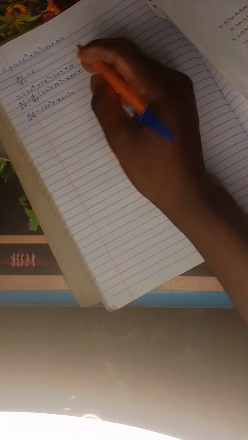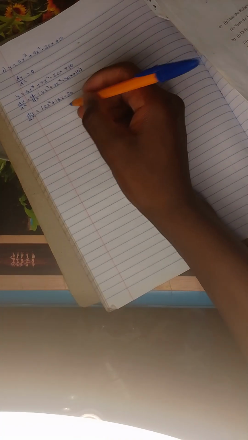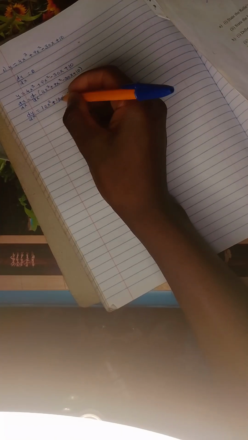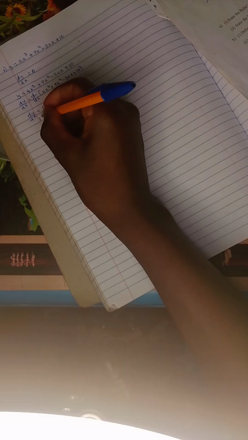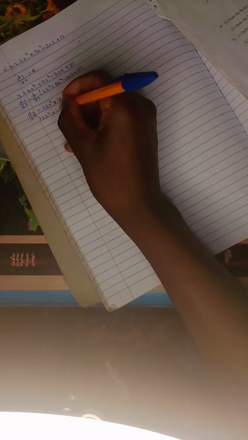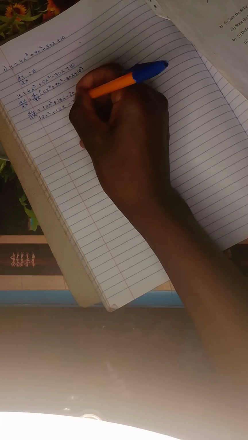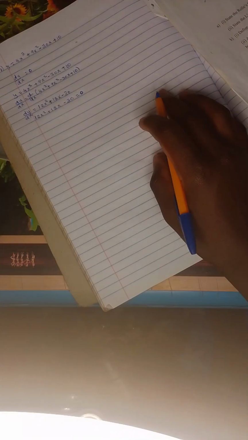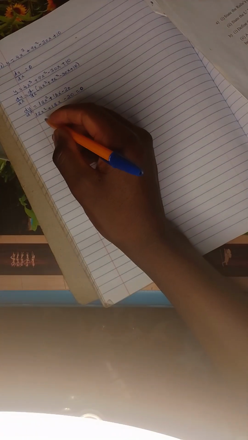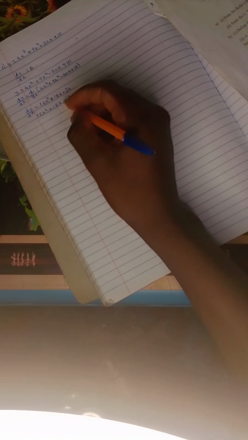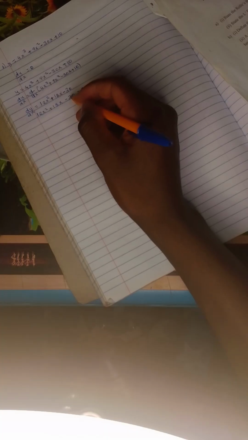And I've said that for any stationary point, dy dx equals 0. So that means we have to equate this equation to 0. So we have 12x squared plus 18x minus 30 equals 0. You can simplify this further, because we have 12, 18, and 30.